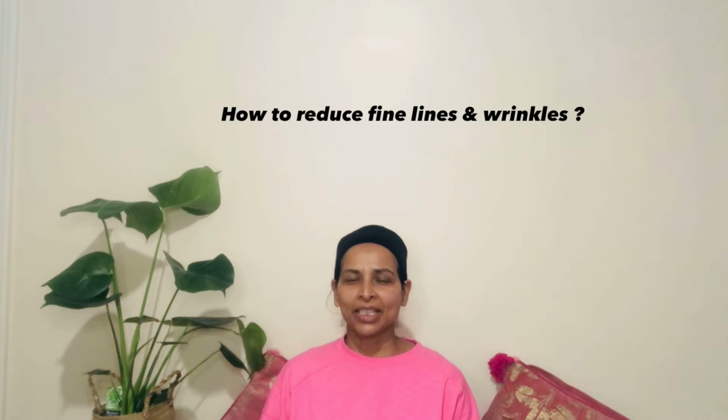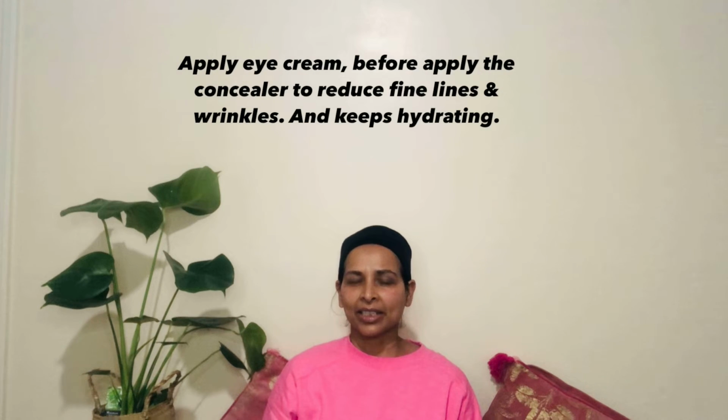So the next question is how to reduce your fine lines and wrinkles when you apply concealer. It's very important to apply eye cream. When we apply concealer, sometimes the under eyes are very dry, especially if you have dry skin. So when you apply concealer, it looks very dry.